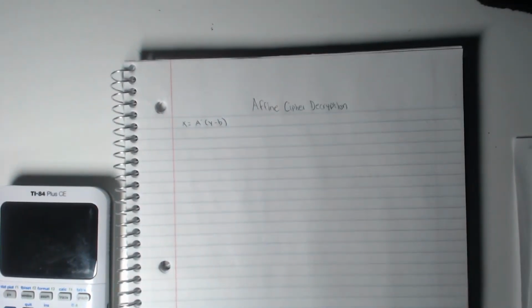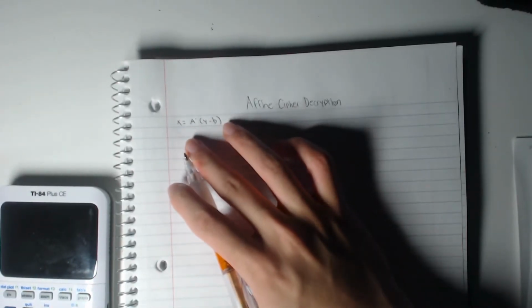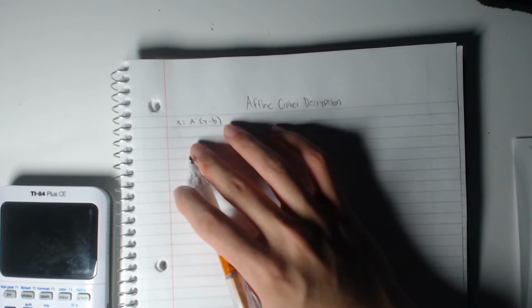If we're dissecting the equation, x is our plain text. Whenever we're decrypting, we're trying to find out what the plain text actually is, what the message actually says. So that's what our x is. And a prime is going to be different from what we referred to as a in our encryption video. It's a completely different number, and I'll explain how to get that number. Then b is going to be the same, and y is just your encryption letter, I guess you would call it. I'll explain more about that as we progress.